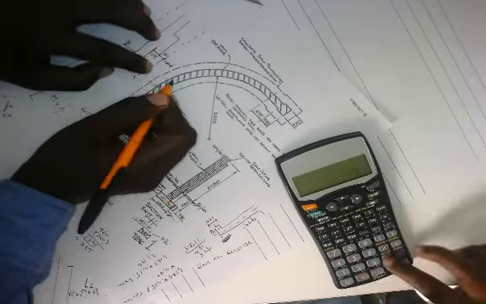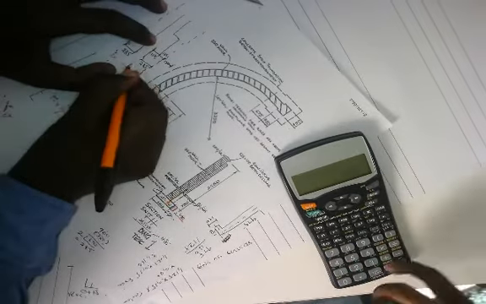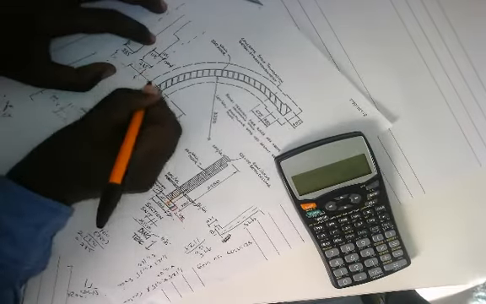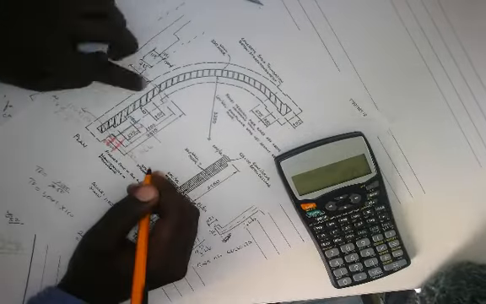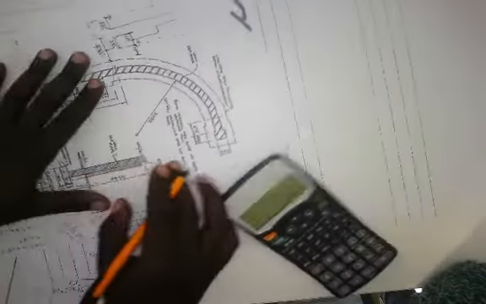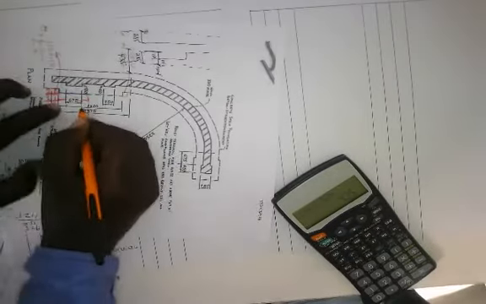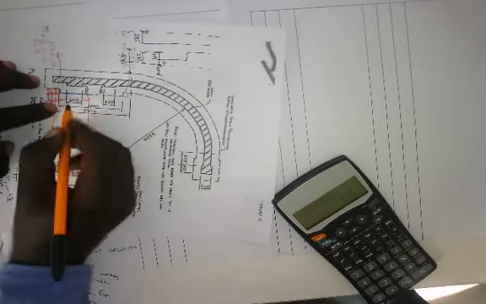From 285, 150 is already there. So basically from here to here it's 135, then 135 to here again 150.